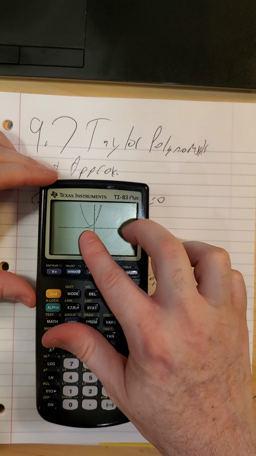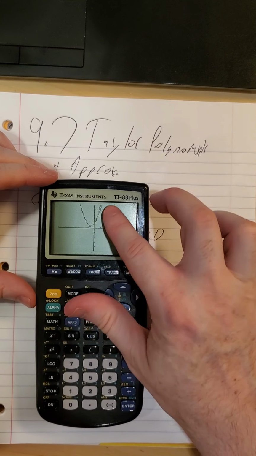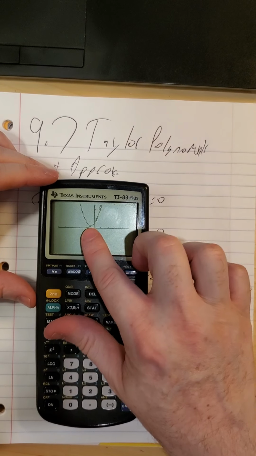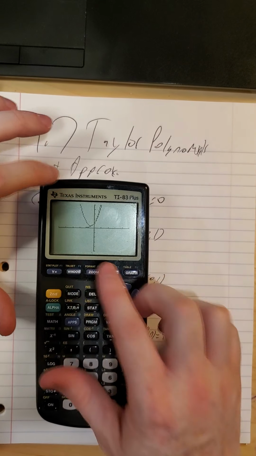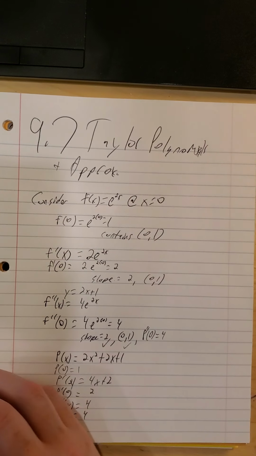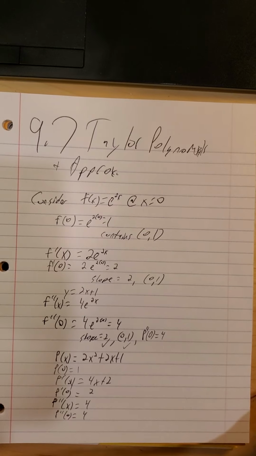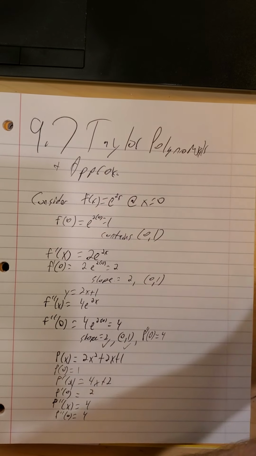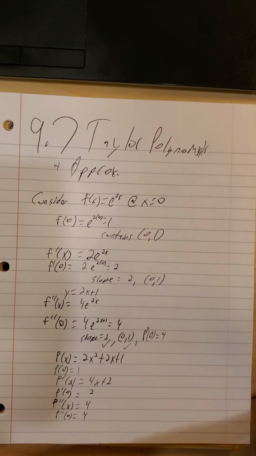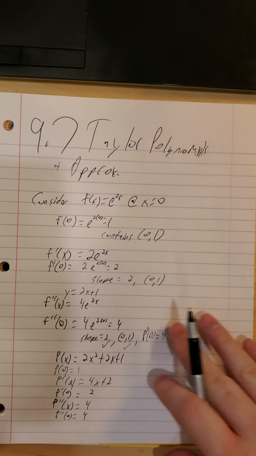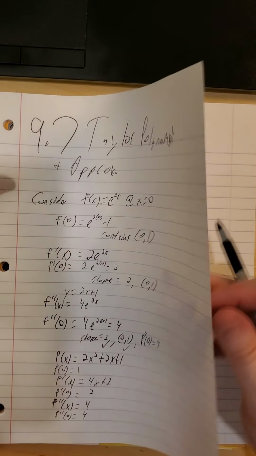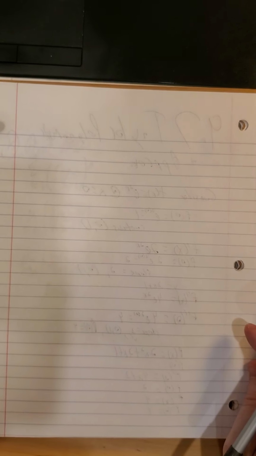Notice, at least nearby, they do behave in sort of a similar fashion. You get too far away, though, they will diverge. They'll get further away from one another. So that's the idea here with the Taylor and later Maclaurin series, is that we're approximating what's happening on some other type of function by using polynomials.